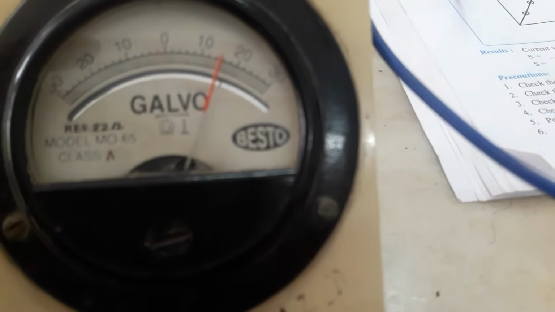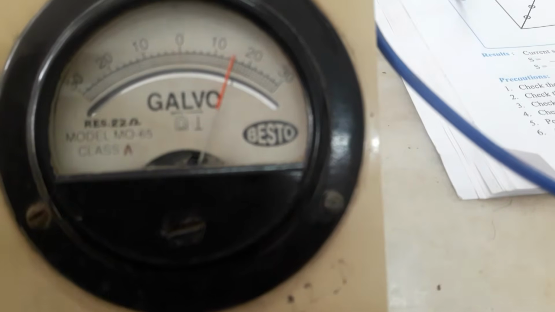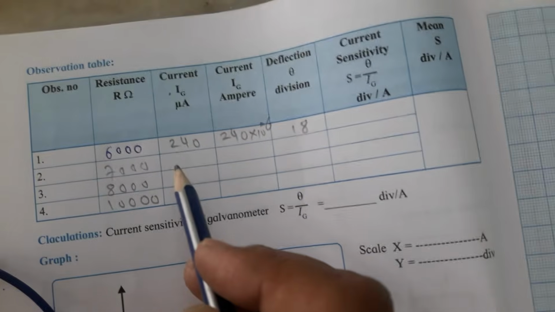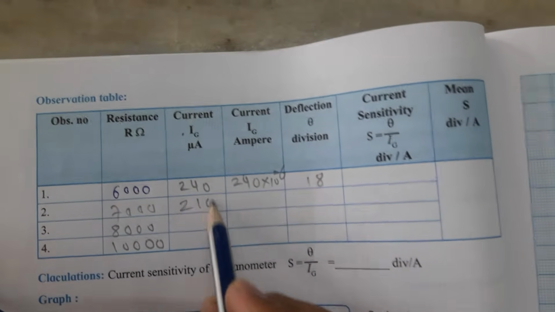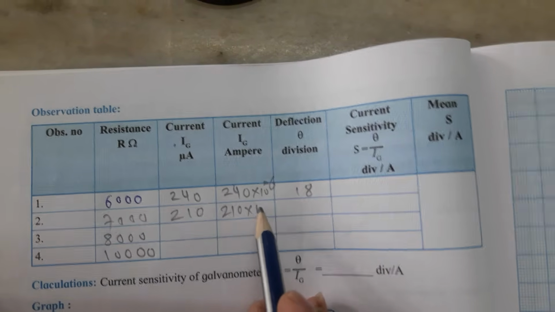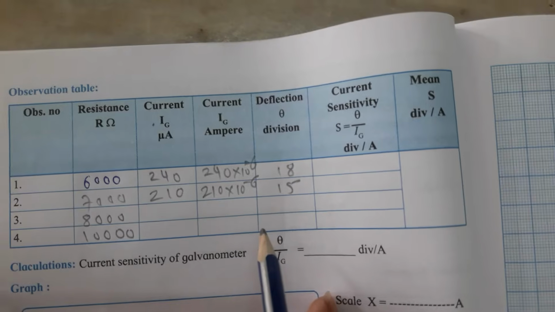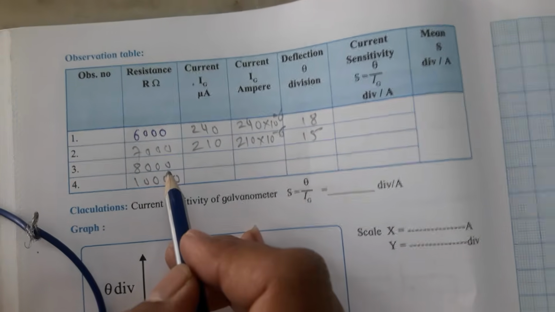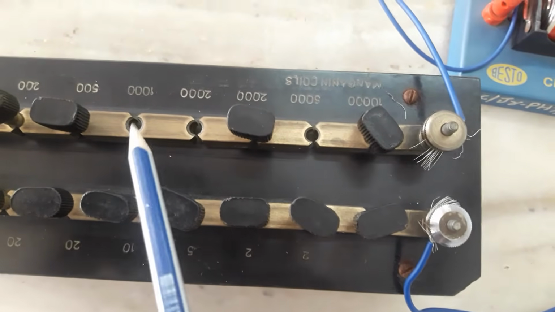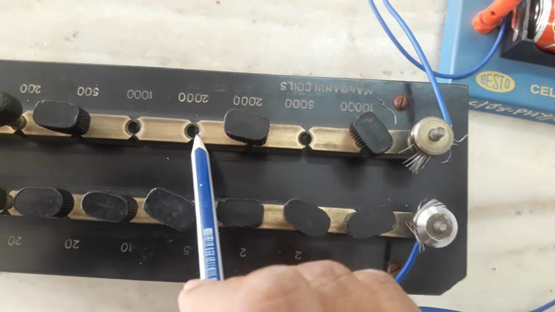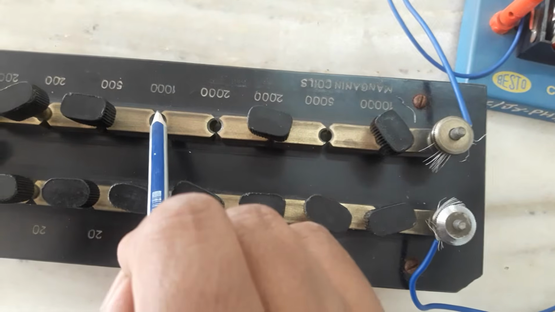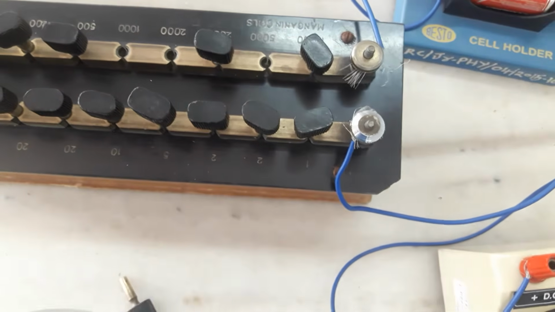Current is approximately 210. After 200 we have two divisions, so current is 210 and here we have deflection 15. So for 7000 we are getting 210 and 15. So we will write the reading. Current is 210 in microampere, to ampere 10 raised to minus 6, deflection 15. Now next we will go with 8000. From the resistance box we took 1000 more, so 5000, 2000 and 1000. Now it is 8000. For 8000 now we will see the current and deflection.